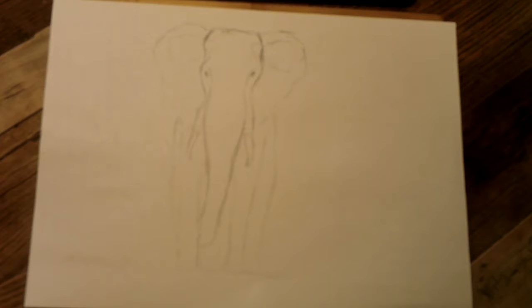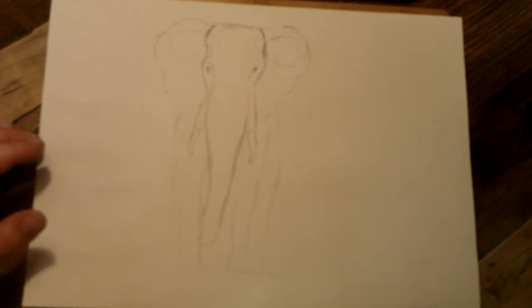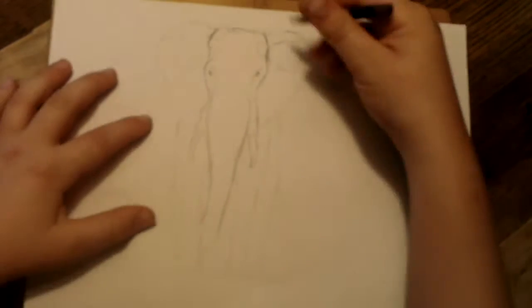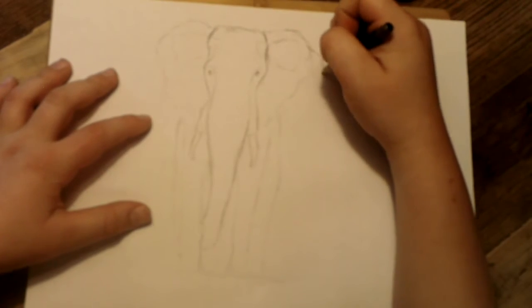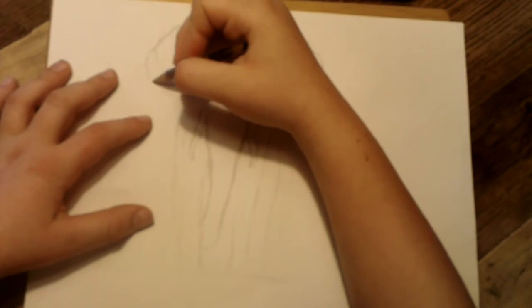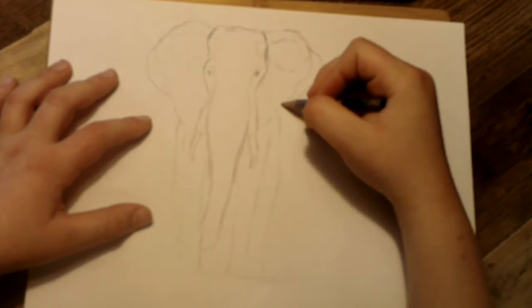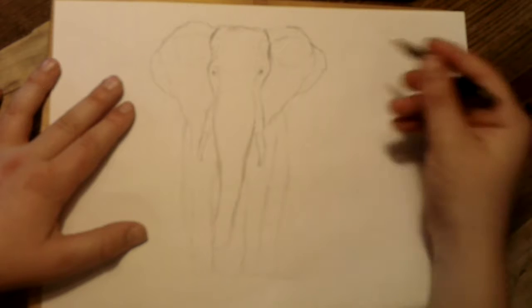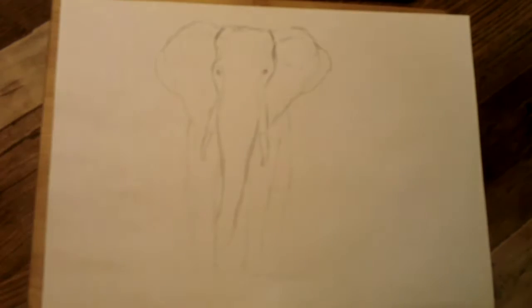Then you will need to start doing the, sorry about that, that was me holding the camera. You will start doing the ears because they weren't really good. The ears expanded a lot more, so I started passing over them.